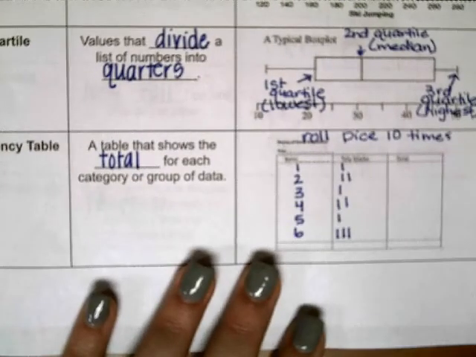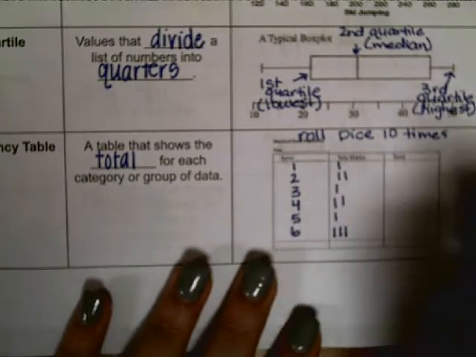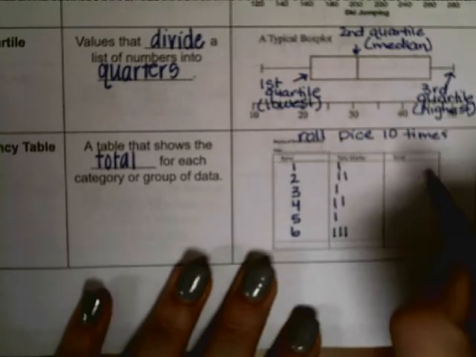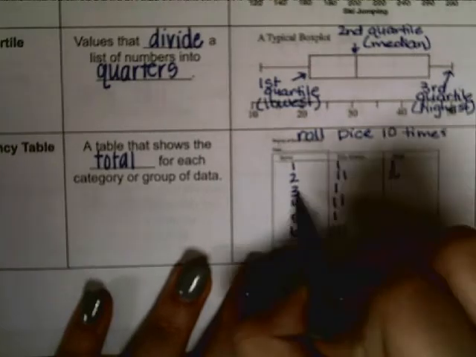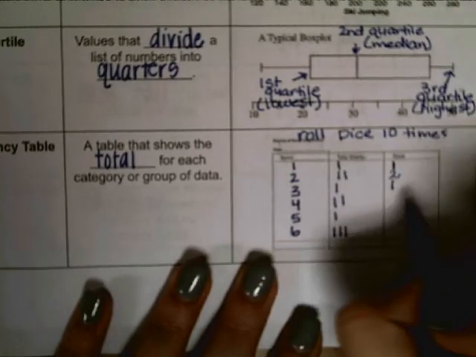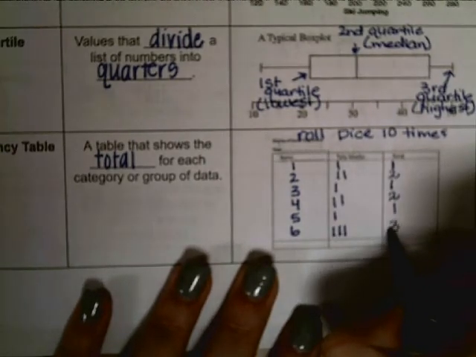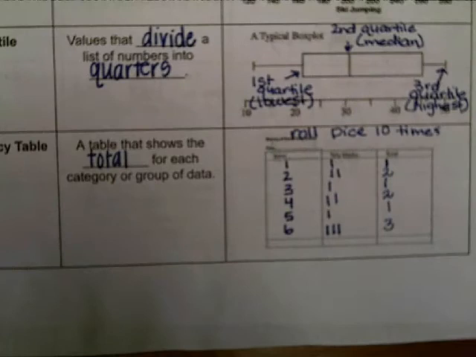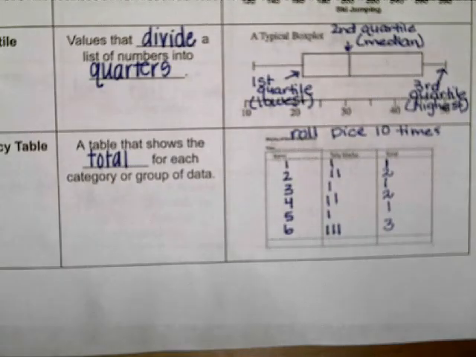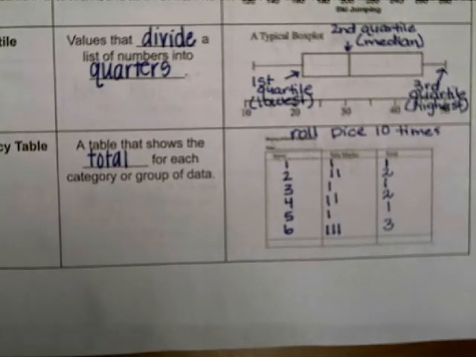Okay, so there is my example of what I rolled. And then over here would be your total. So I rolled a number 1, according to my tally, 1 time. I rolled a number 2, 2 times. 3, 1 time. 4, 2 times. And 5, 1 time. And your 6 is 3 times. So a frequency table is just an easier way to separate your data so you can see it in a different way. We are done with vocabulary, so if you go ahead and cut this out and glue it to page 65 and 66 in your notebook, you are good to go.